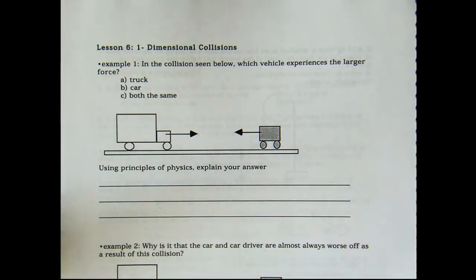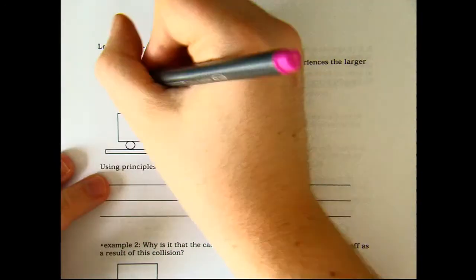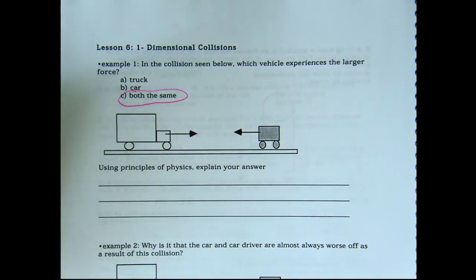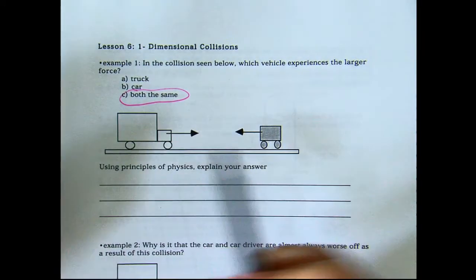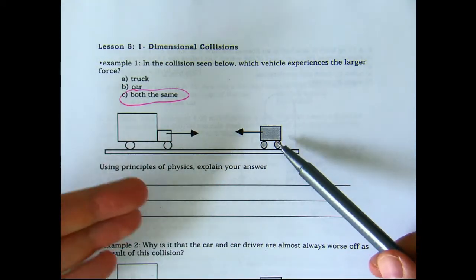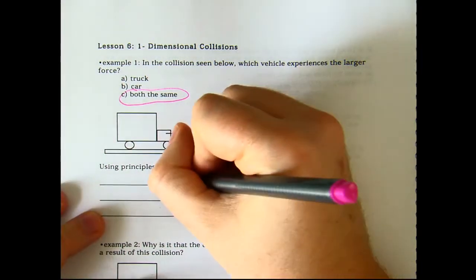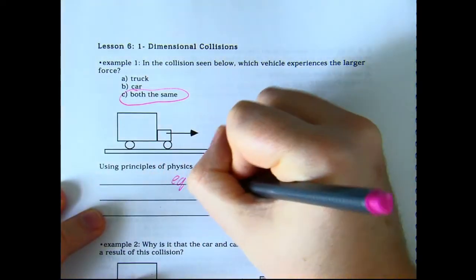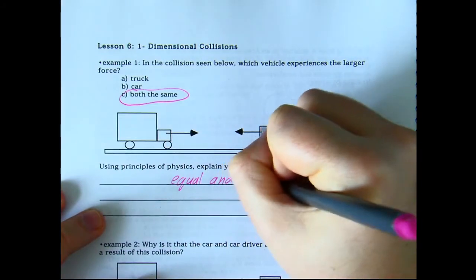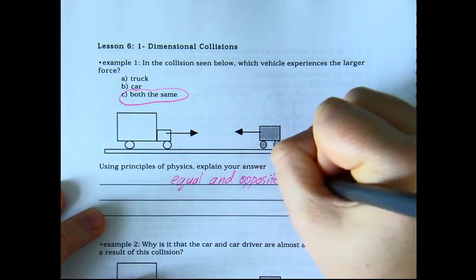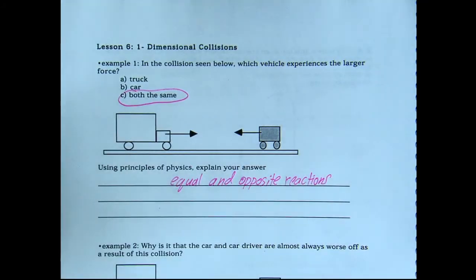Well, I'm hoping by you hearing my explanation of the second one, I'm able to convince you that both of them have to be the same. You can't have a larger force acting on one of two objects in a collision. It's just not possible. If the truck hits the car with 1,000 newtons, the car can't hit the truck with anything less than that. So these things have to have equal and opposite reactions, which is one of Newton's 3 laws of motion.